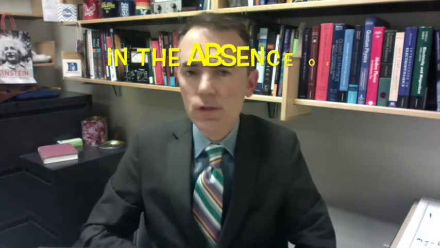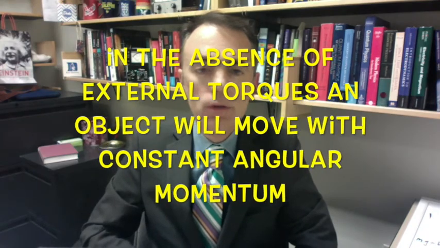In the absence of external torques, the object will move with constant angular momentum. So if the object was initially spinning, it will continue to do so with constant angular velocity. The object will be in rotational equilibrium.